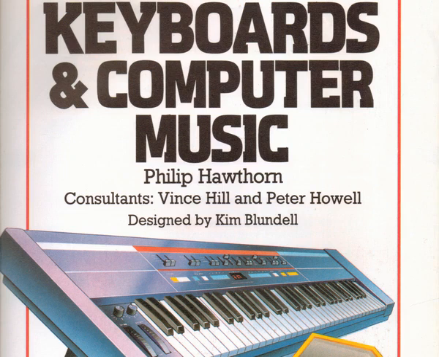You can get the PDF for free from the Usborne website. So, let's crack on.